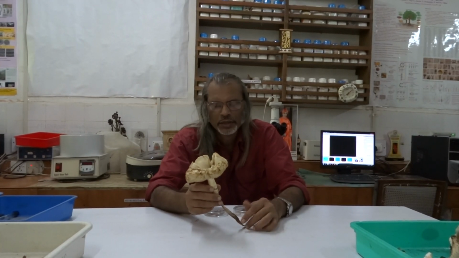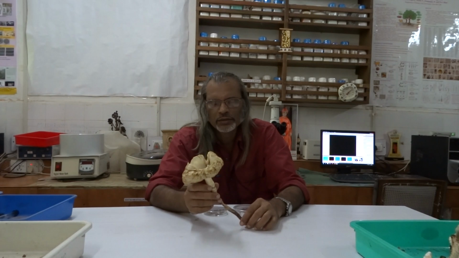So this fruit body was simply growing on the land, on the ground, and surrounded by various types of herbaceous vegetation. This has broken through relatively soft soil and has emerged in shade. This was not directly under sunlight.